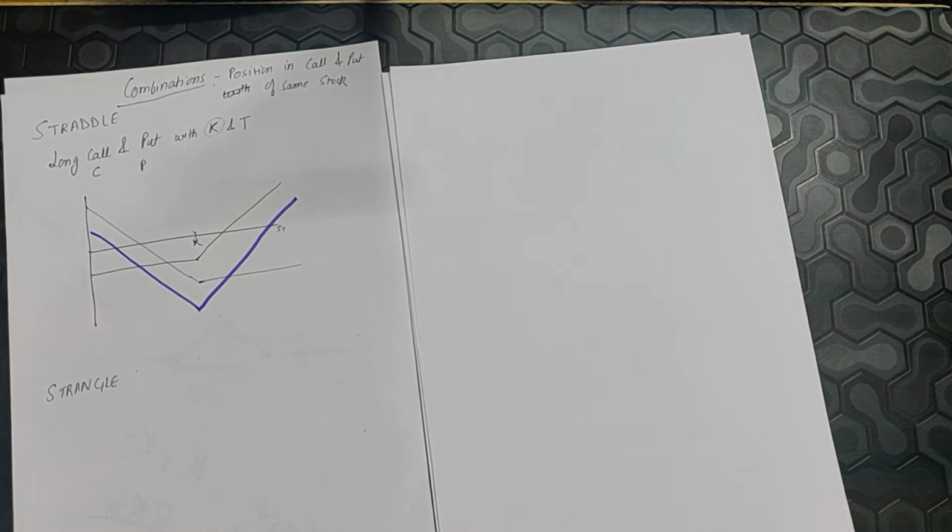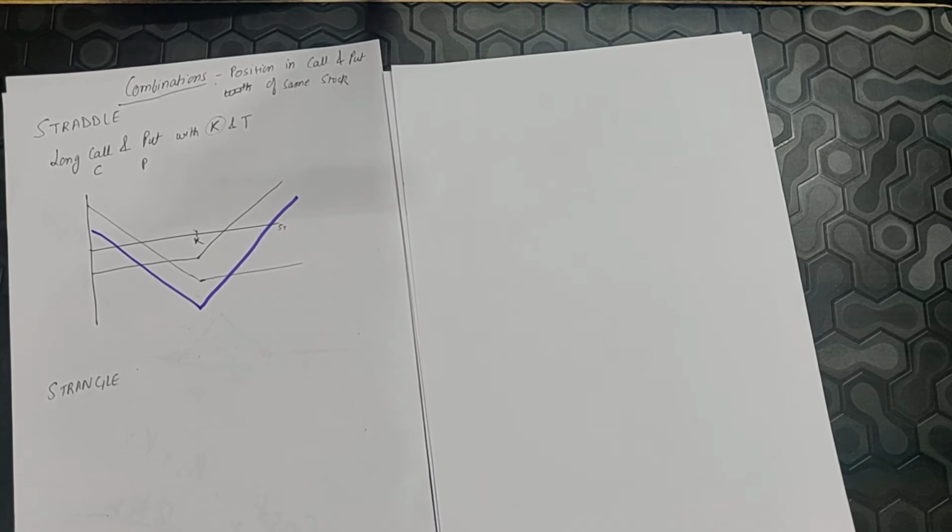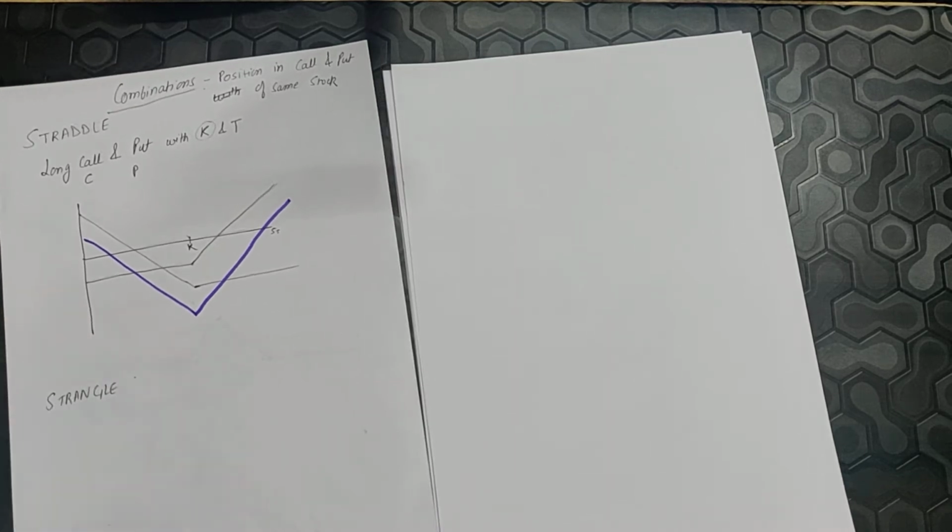So in spreads we were only taking positions either in calls or in puts. We were buying call and selling call, buying put or selling put on different strike prices. Now in combinations, we'll be making combinations of call and put. So the two that we have to do from here are straddle and strangle, and that's it.